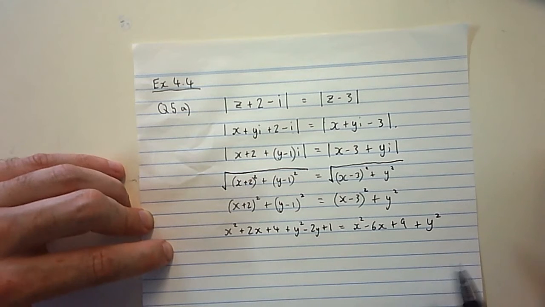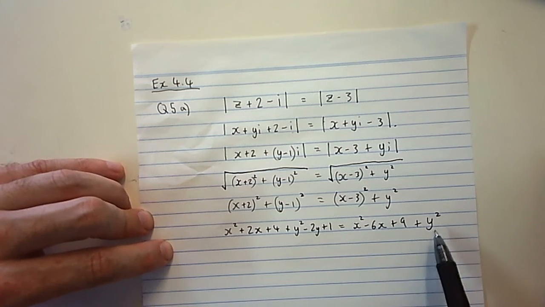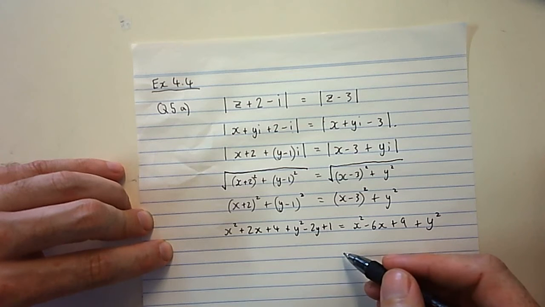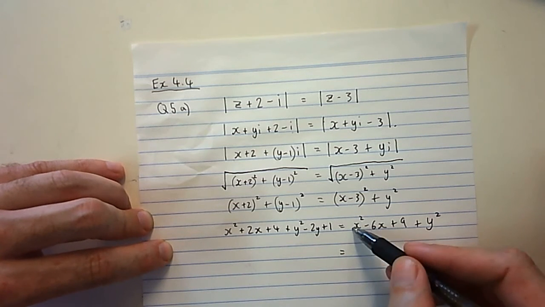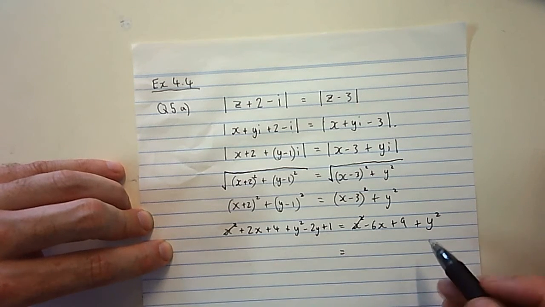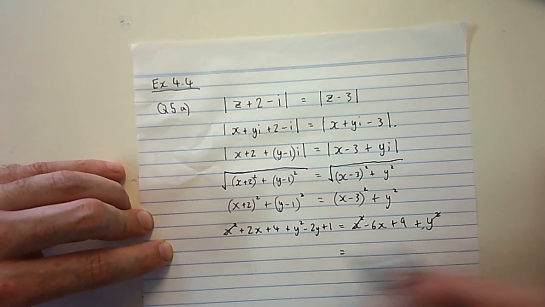Now, all I'm going to do is gather like terms. I might even just bring everything over onto this side and make it equal to 0. So on the next line, if I take away x squared from both sides, I'll get rid of these x squareds. If I take away y squared from both sides, it'll get rid of these two y squareds.